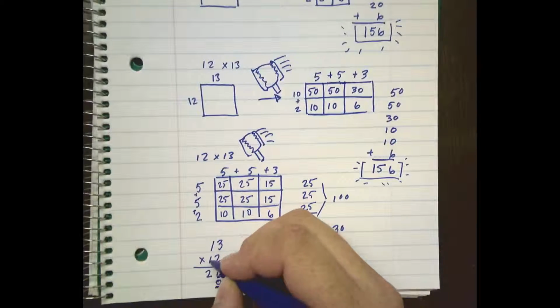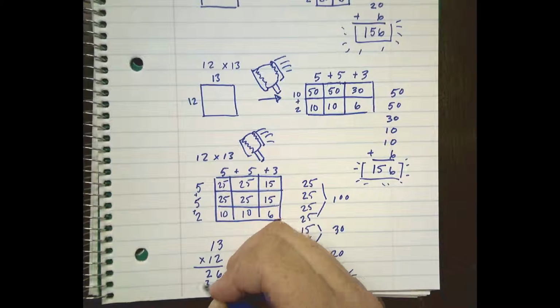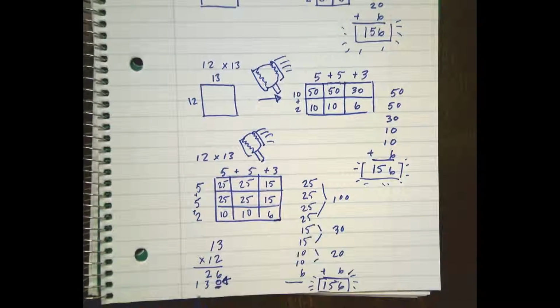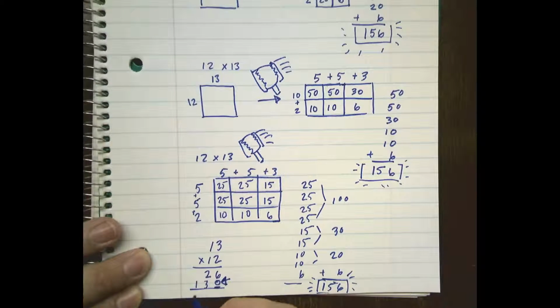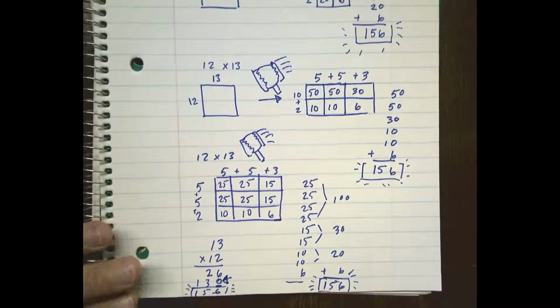All right, so let's finish up this problem here. 1 times 3 is 3, and 1 times 1 is 1, and 130 plus 26 is 156. And we still get our 156. Yay! Our right answer at the bottom.